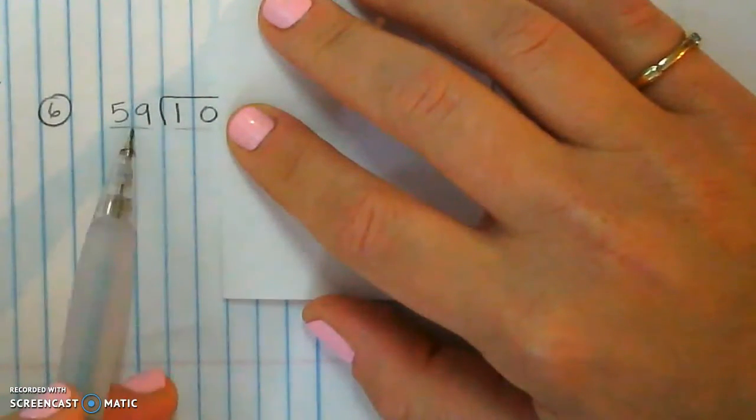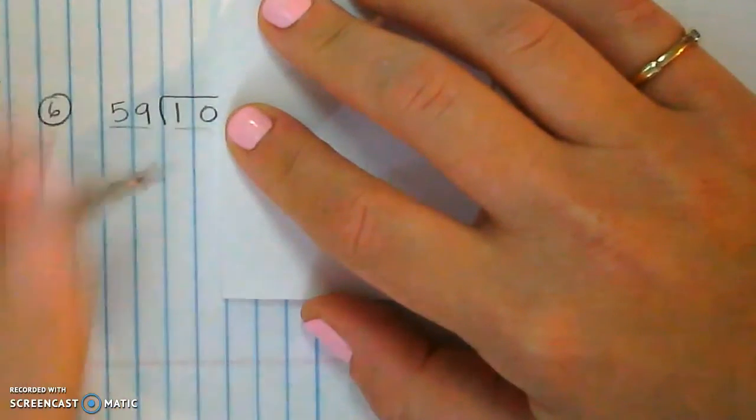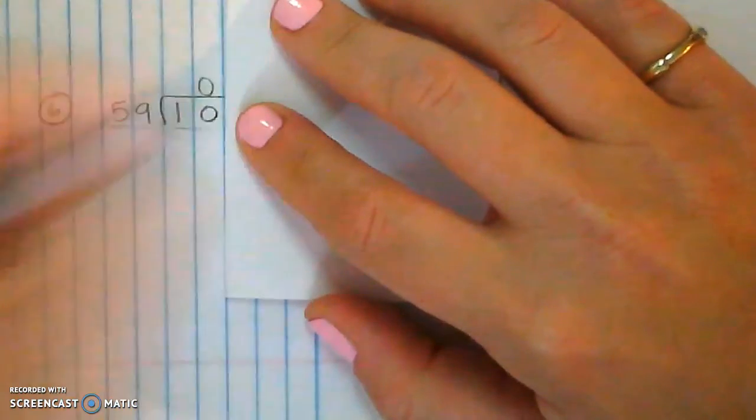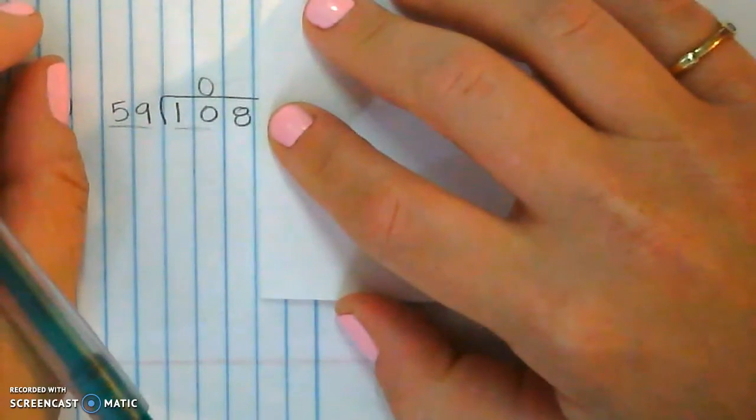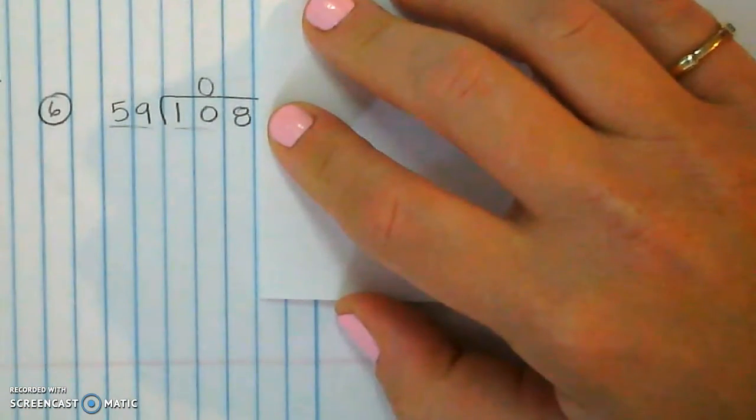And if I have 10, I can't take away 59. I can't do it. 0 times. And again, if that 0 helps you, use it. If not, skip it. Well, now my question when I reveal the next digit is how many times can I take away or subtract 59 from 108?